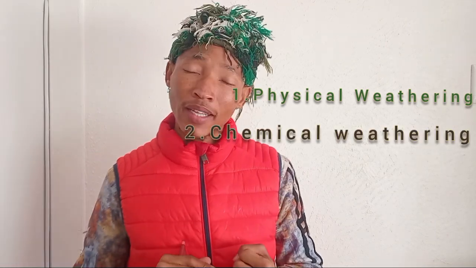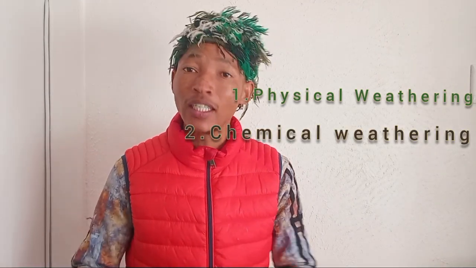The first type is physical weathering, and the second type is chemical weathering. The third type is biological weathering. Do not be worried about these big words, physical, chemical, and biological, because we are going to break it down together. Physical basically means you can see the rock breaking with your own eyes, but the rock will not go under any changes. It will remain the same rock.